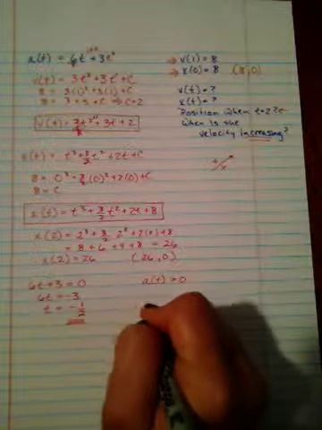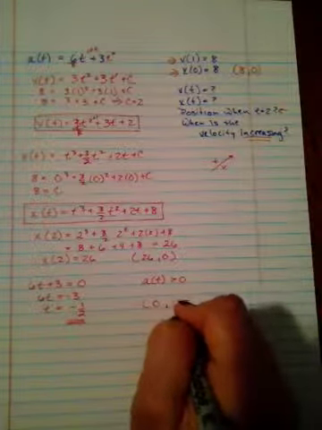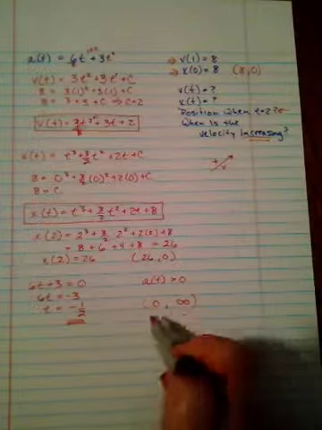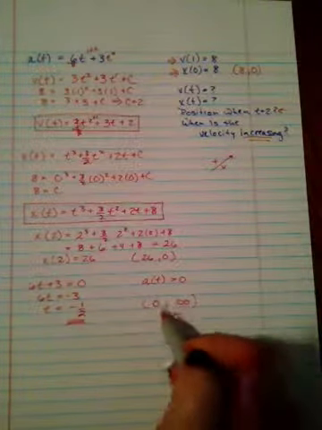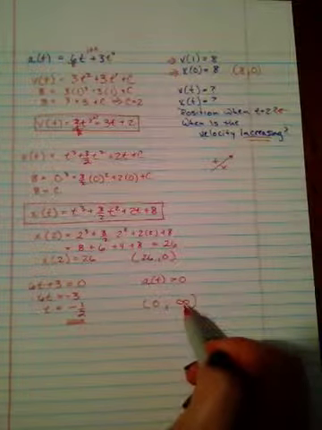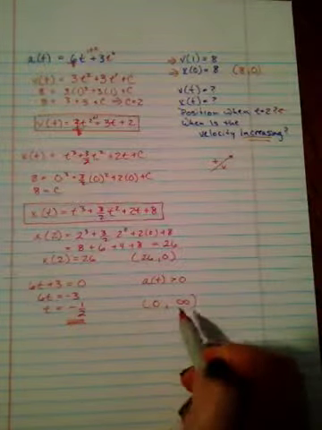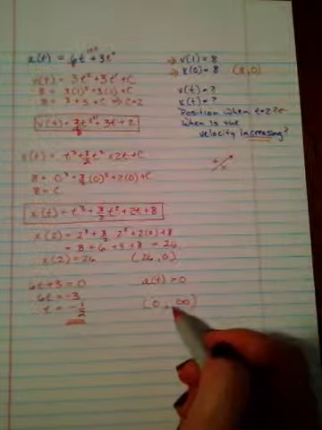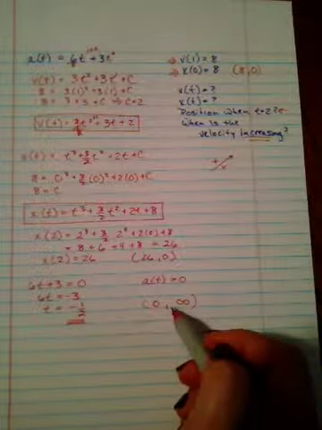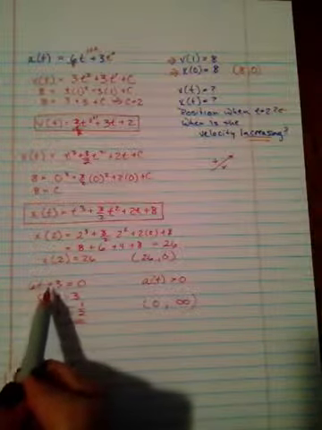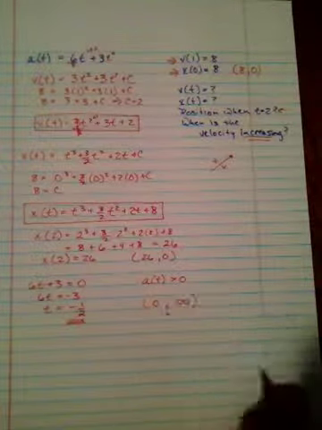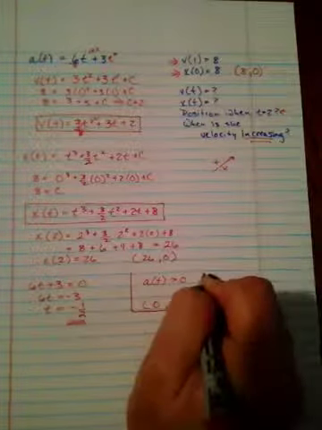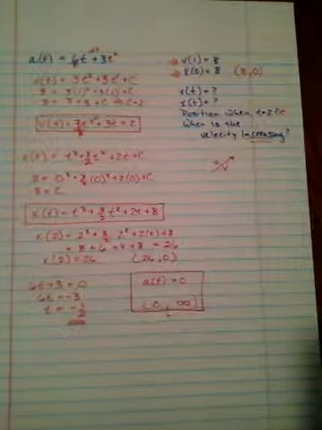The interval I'm looking at is from 0 to infinity. Let's say we start time at 0, it goes to infinity. What that means is in this interval, the acceleration will either be positive the entire time or negative the entire time. To find that out, you take a test value from this interval, let's say 1, and you plug it into the acceleration function. 6 times 1 plus 3 is positive. So the acceleration is positive on this entire interval, and that is when the velocity is increasing.